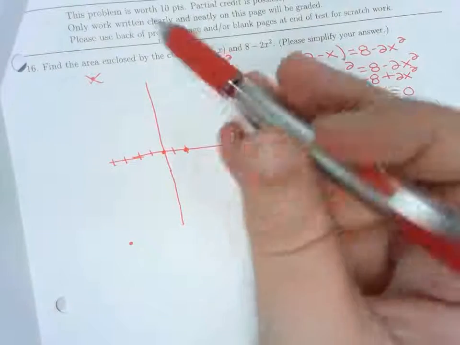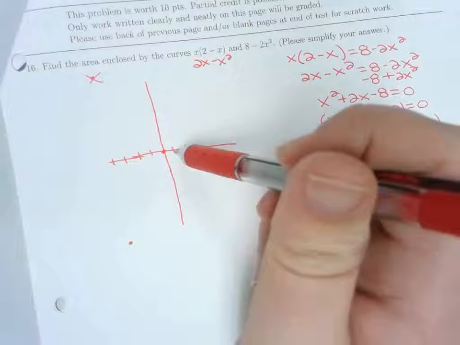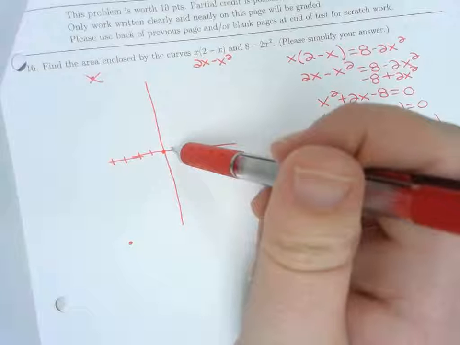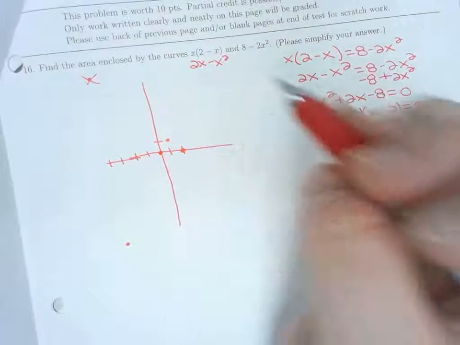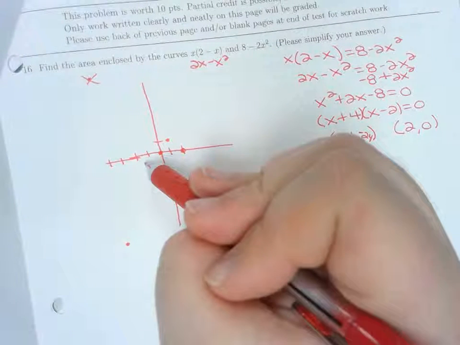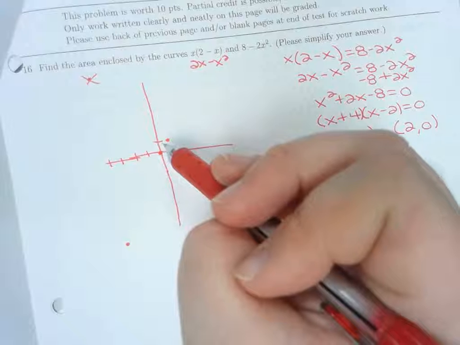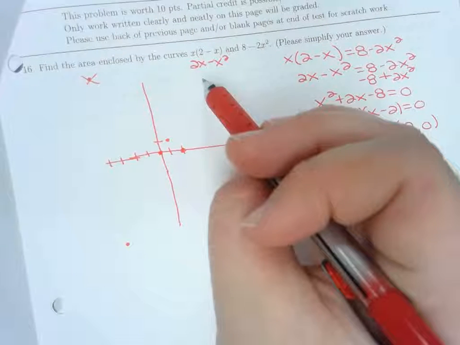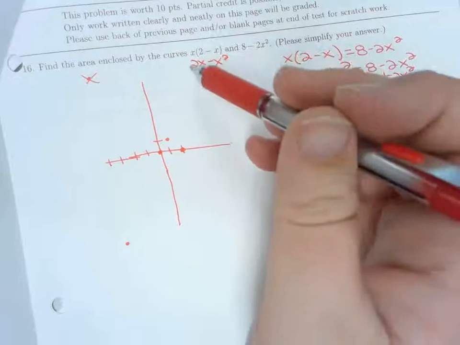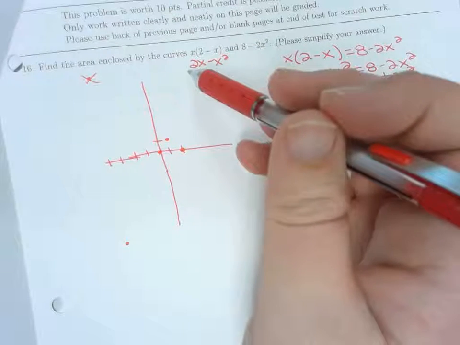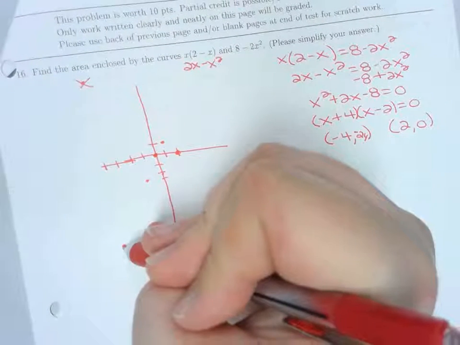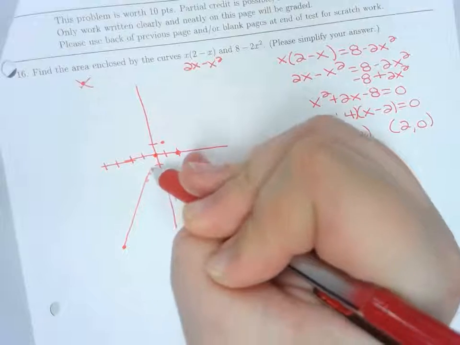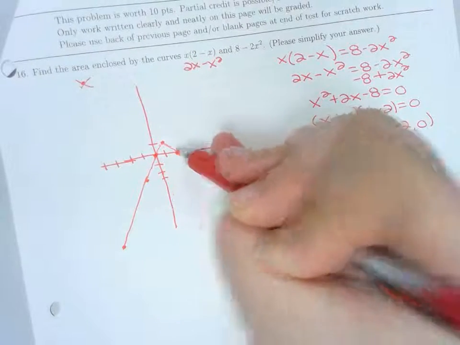I'm just going to plug in points, honestly. When x is 1, it's 1. When x is -1, it's -3. So we kind of have that shape. It's not perfect, but something like that.